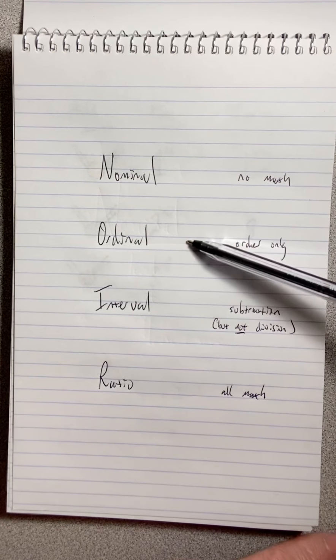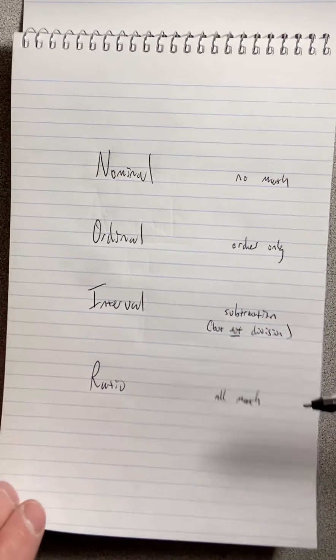Okay. With the ordinal level of measurement, only order makes sense. 1 would be smaller than 2. 10 would be greater than 5, but that's it. We don't know that 10 is twice as big as 5 if it's on an ordinal level of measurement. With the interval level of measurement, you can do subtraction, but not division. And with ratio level of measurement, all math is okay. You can do any math that you're used to.